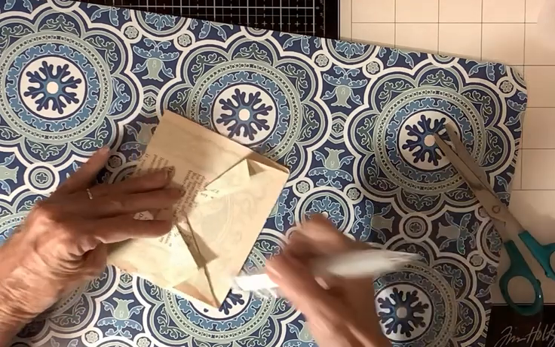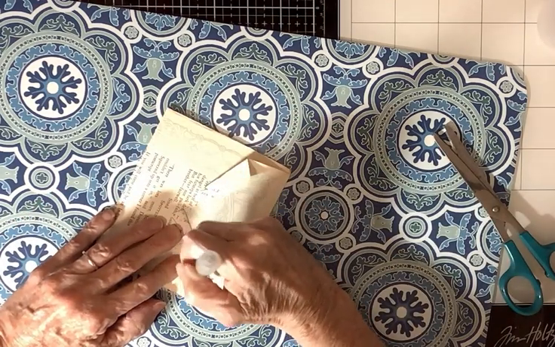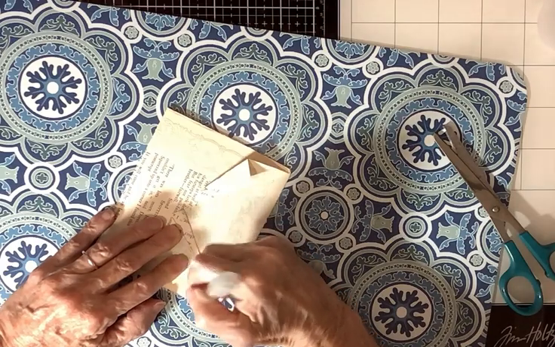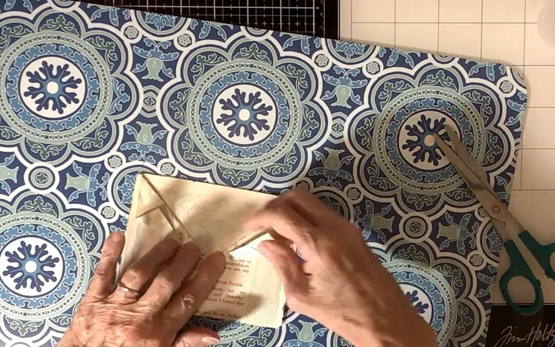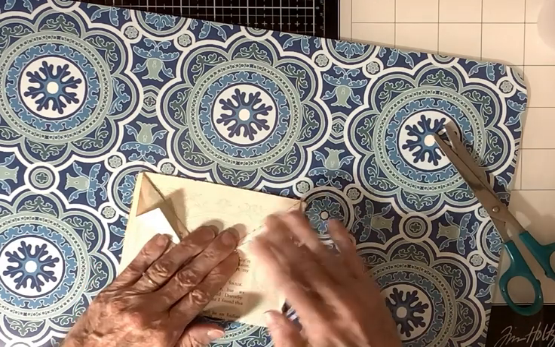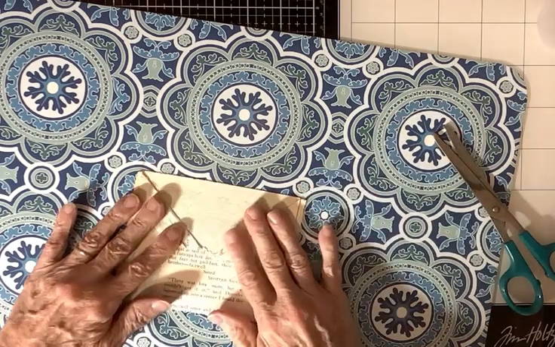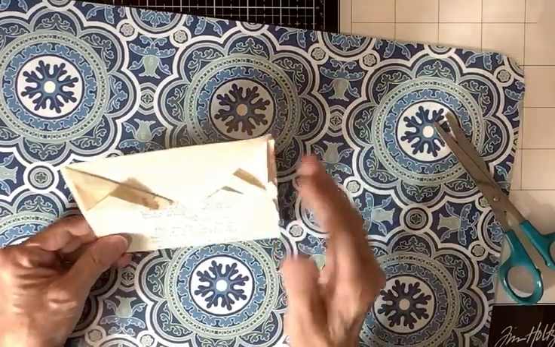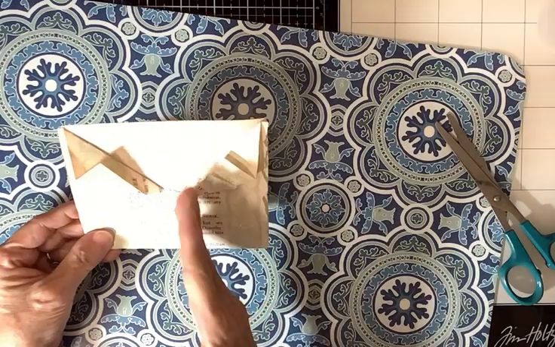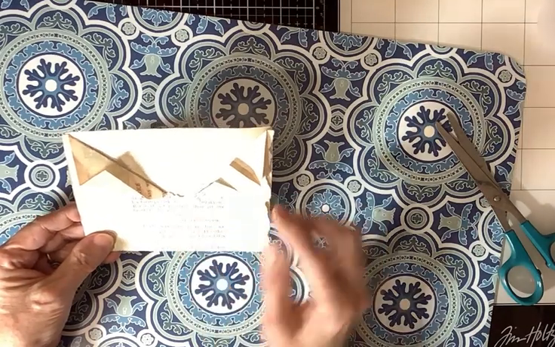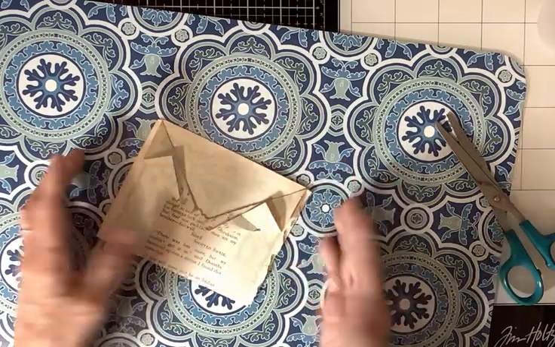I have to actually erase my pencil mark. This is a very brittle book. I probably shouldn't have chosen this one, but I did. So it's too late now. So that's how you make it. Just to recap, fold it up, cut it down about 2 inches, and then you're going to fold it down and fold it up and make a ruffle.